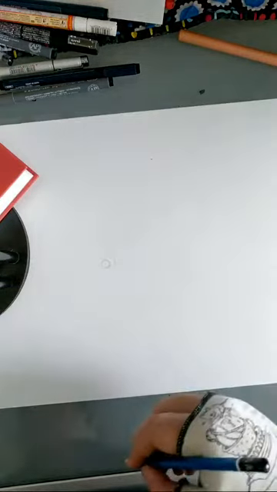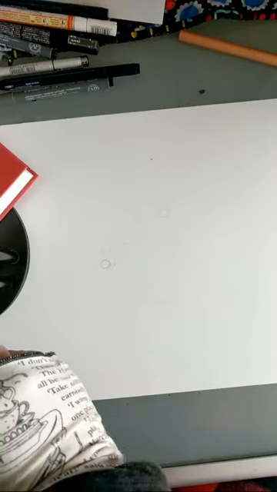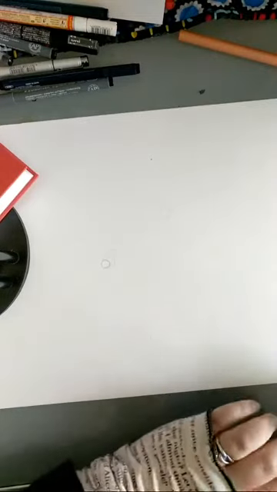Just need to close my door here. I forgot to do that. Feeling a little bit disorganized this morning. But that's okay, because I've got a pencil and a paper, and that makes my life really good.